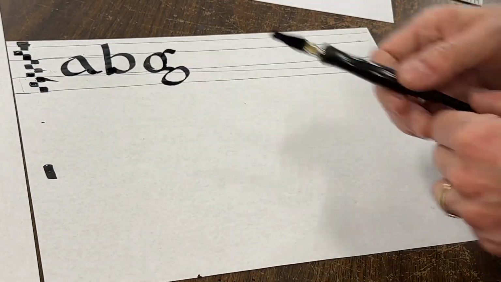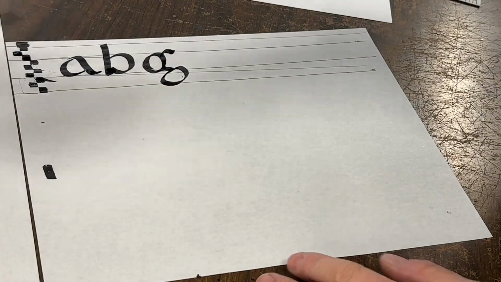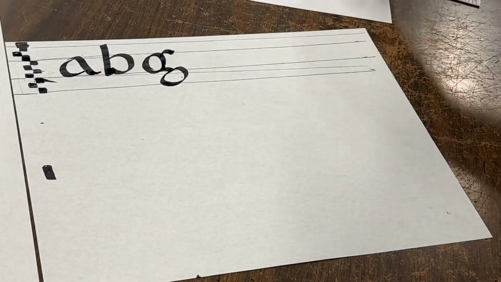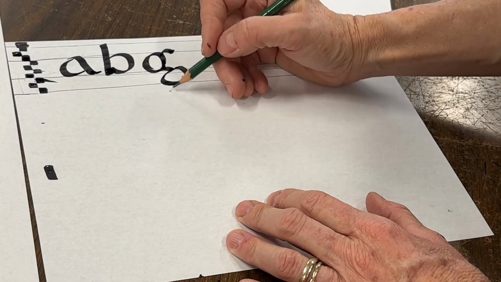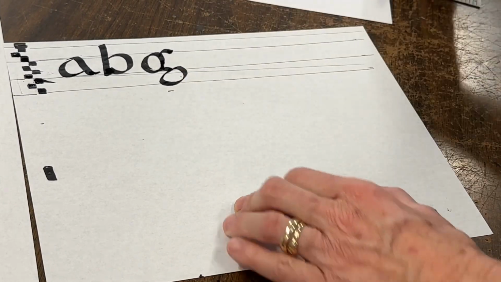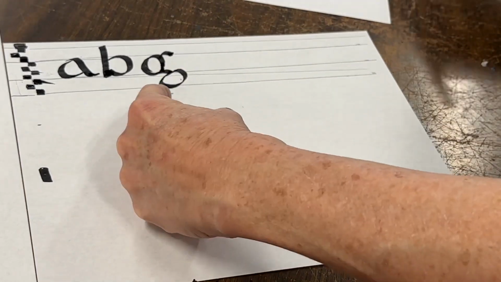All right, so that's proportionally kind of what you're shooting for there. And if I was going to put another line in, I wouldn't want it running into itself, right? So I'd give myself probably about 2 nibs, and then I'd start a whole other line.